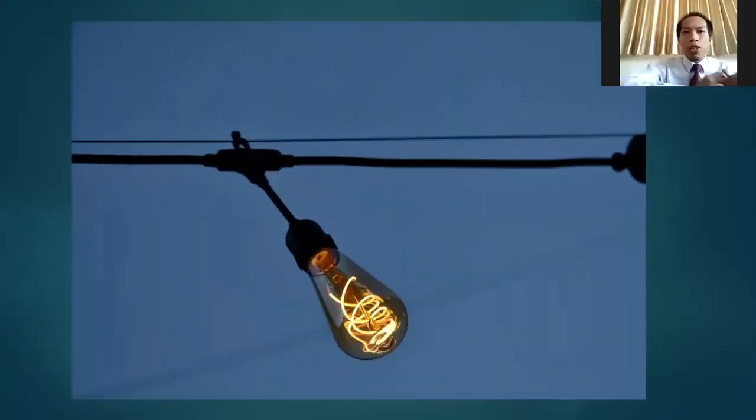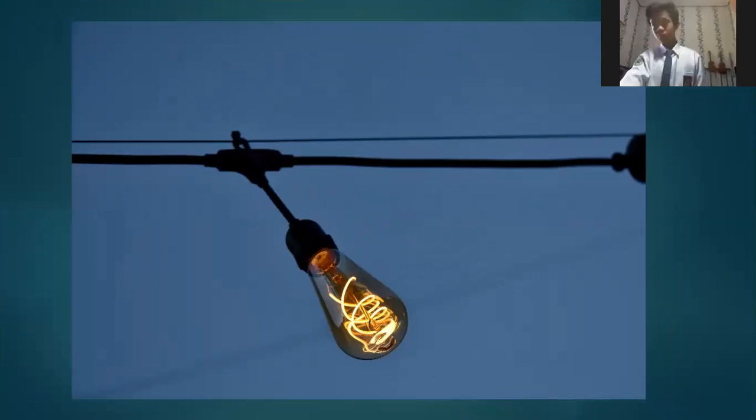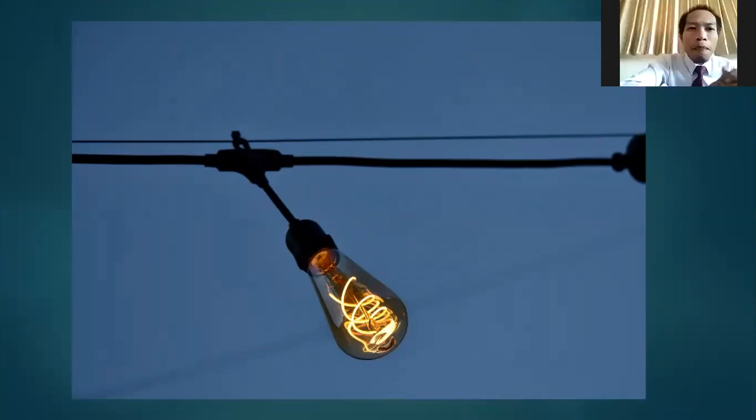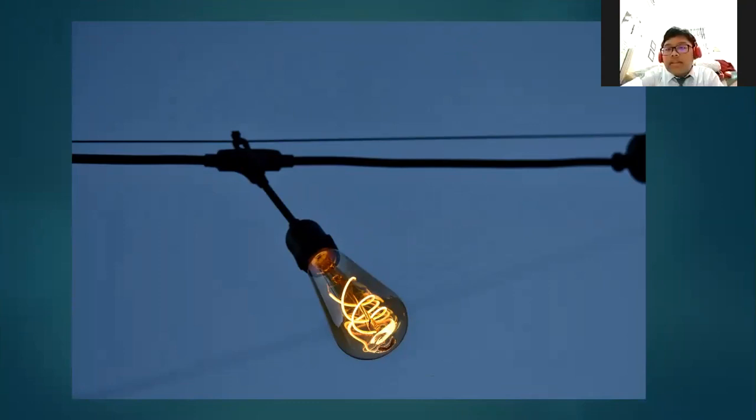How about this? What do you see in this picture? Lamp. It is matter or not? Yes. Lamp is matter because it's solid, right? You can see it. As I told you before, if it is solid, liquid, or gas, then it is matter. So lamp is a matter because it's solid. You can see it.